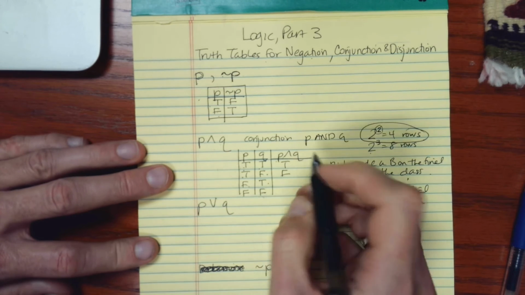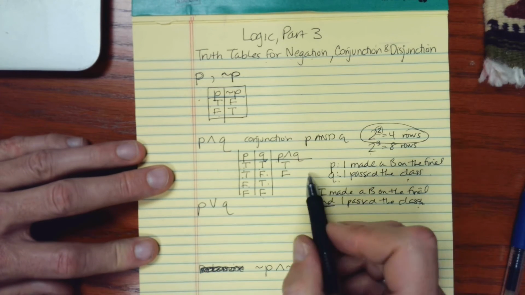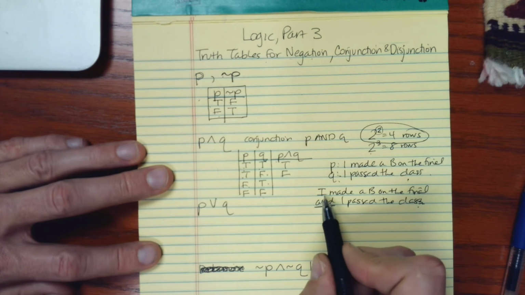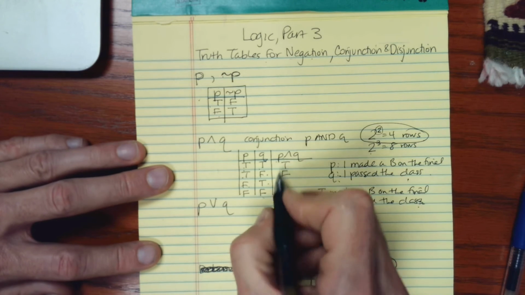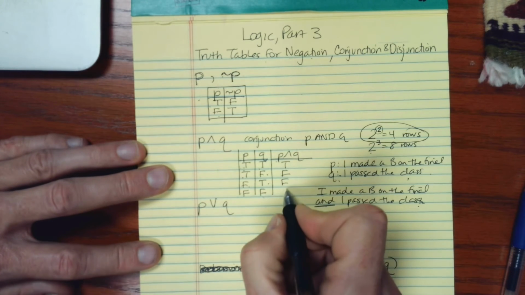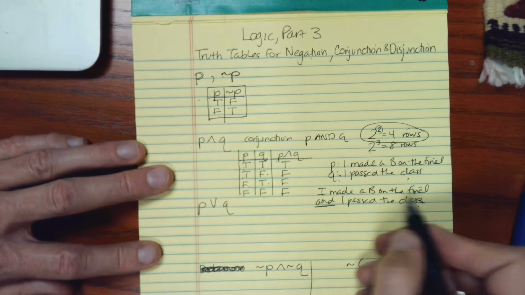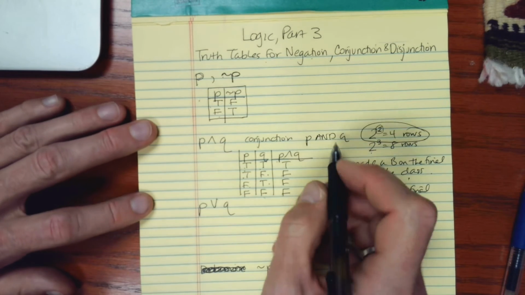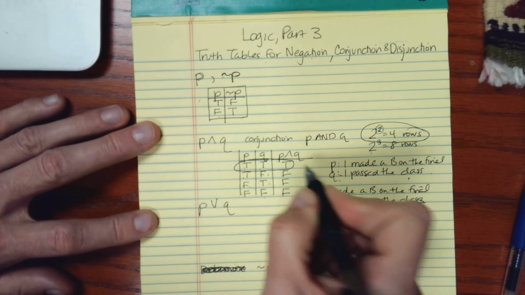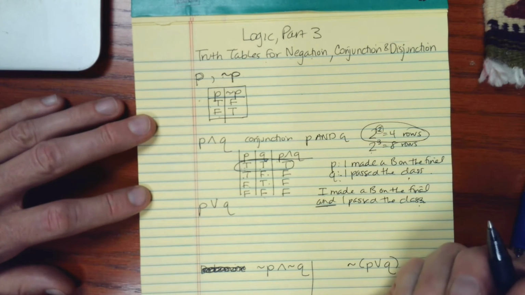This would be false, and likewise, if you did not make a B on the final, then you would not be able to say I made a B on the final and passed the class. That would be false. And certainly if both components are false, then this compound statement, the conjunction, is false. So notice that the conjunction is true only when both the simple statements are true.